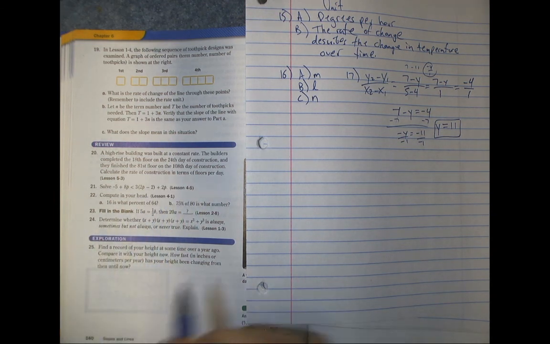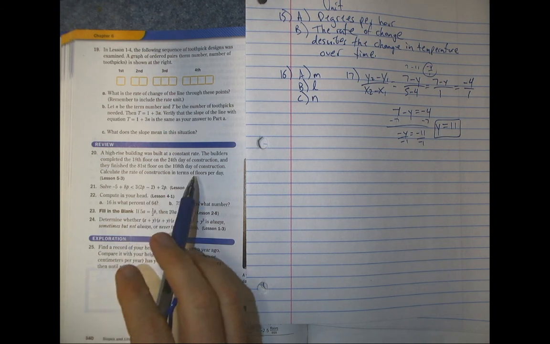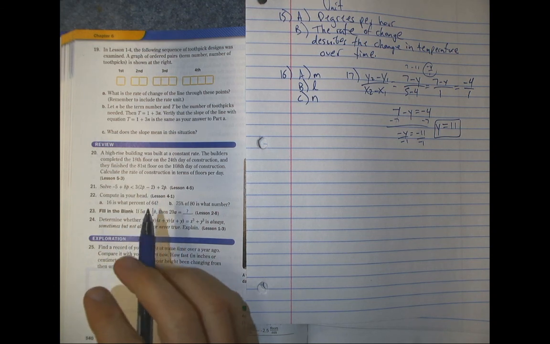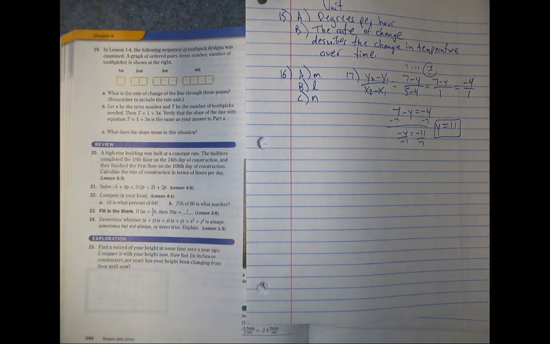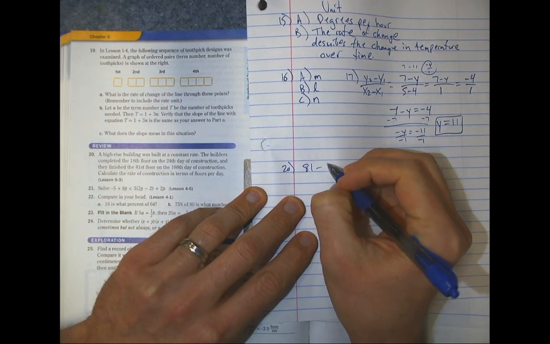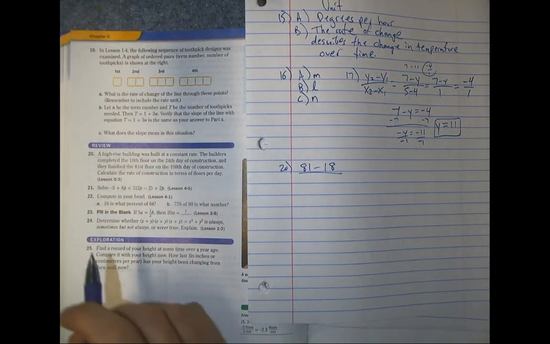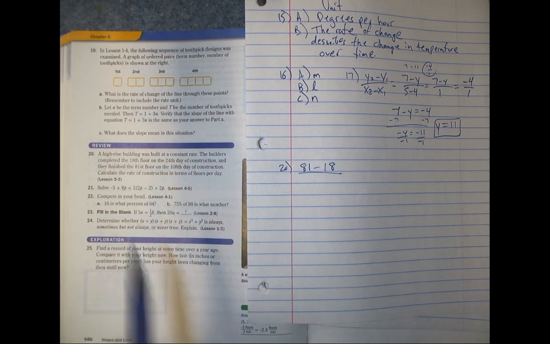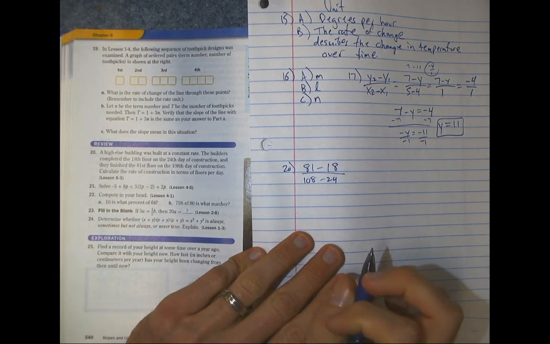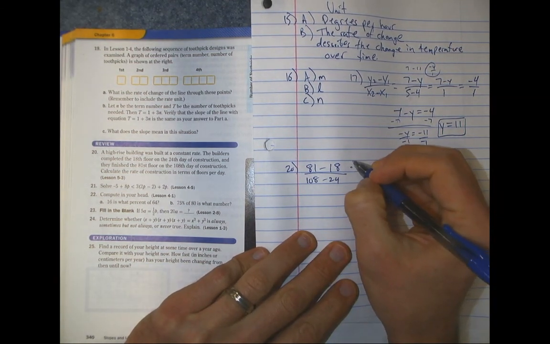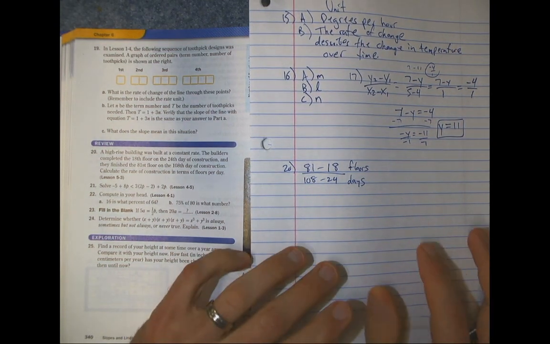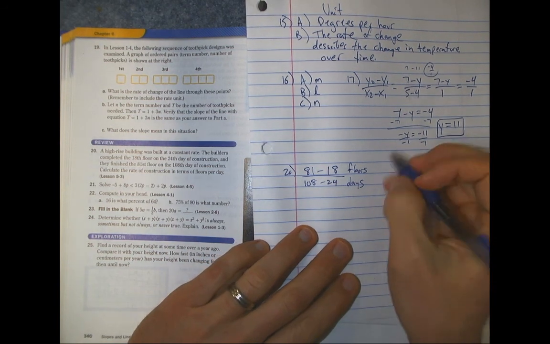So we're going to take the change in floors over the change in days. So it's floors per day. If we look at the change in floors, 81 and 18, that's going to go on the top. And the days is going to go on the bottom. So 108 minus 24. And again, this is the floors, and this is the days. So we're going to calculate the change in the number of floors and the change in the number of days.